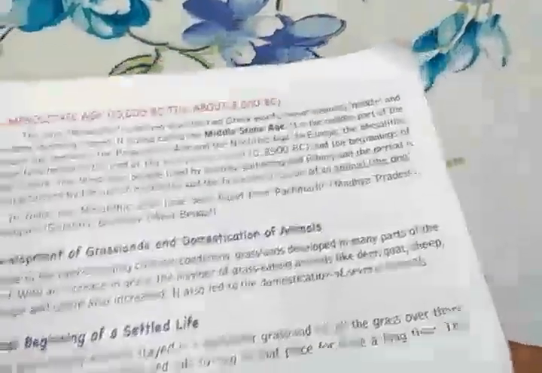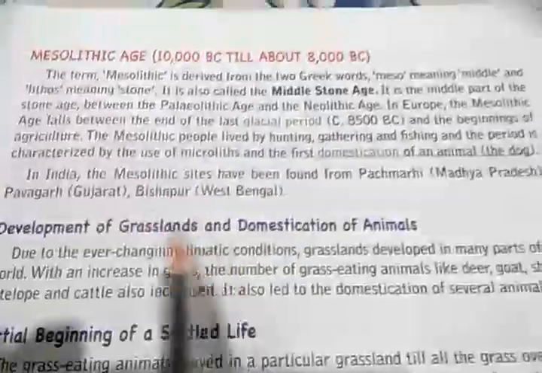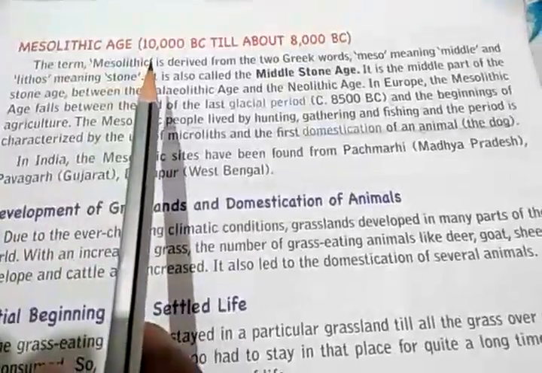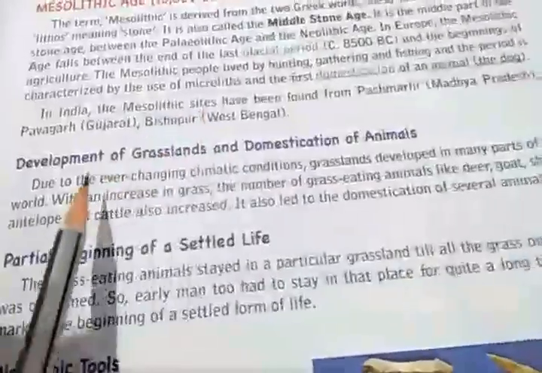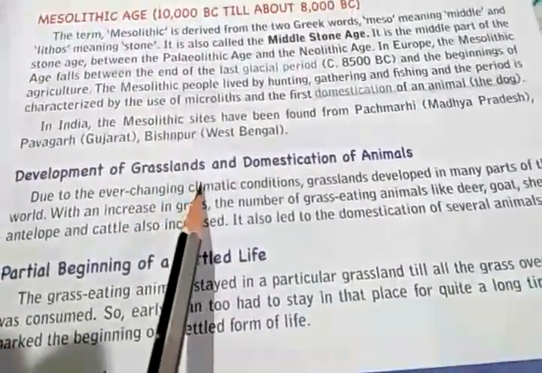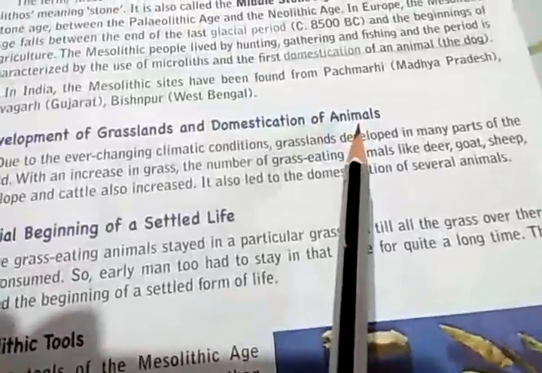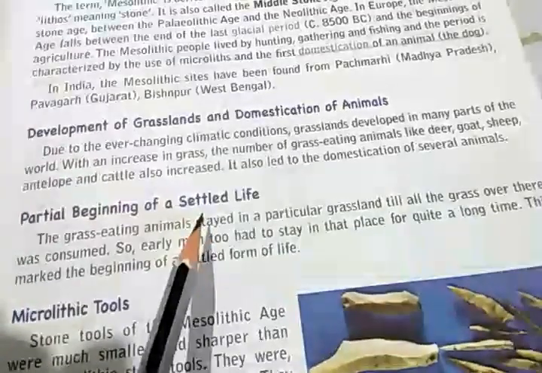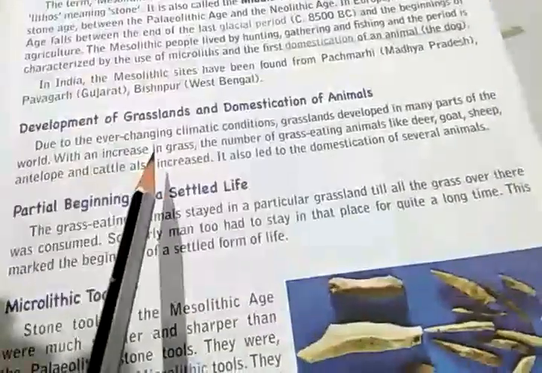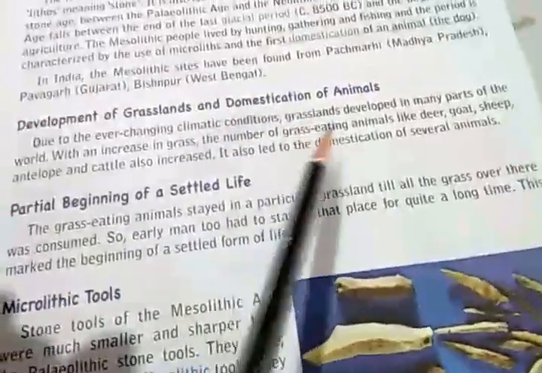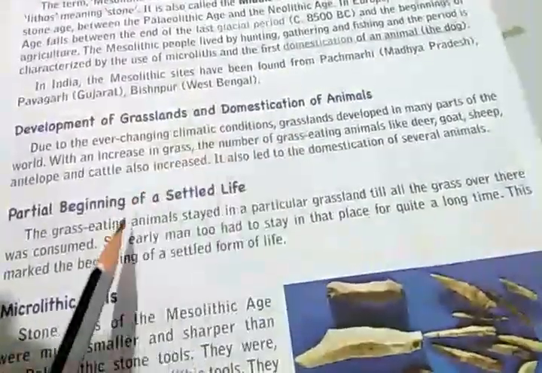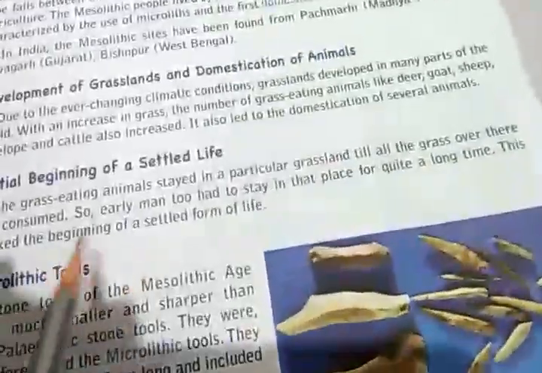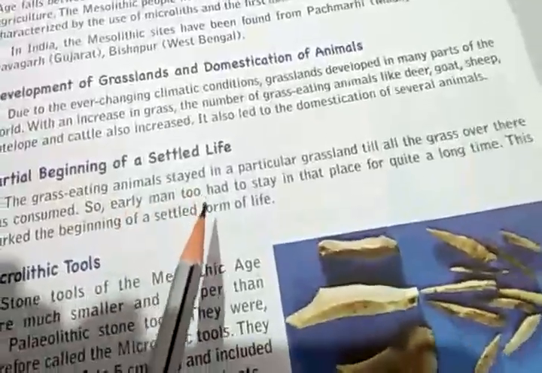In class 5 history, in my previous video, I was discussing the Mesolithic age. I discussed how development of grassland led to domestication of animals, and also the partial beginning of a settled life, because when plenty of grass was available, plenty of animals could be domesticated. So these animals lived in a place where grass was available. In this way, this led to the beginning of settled life.